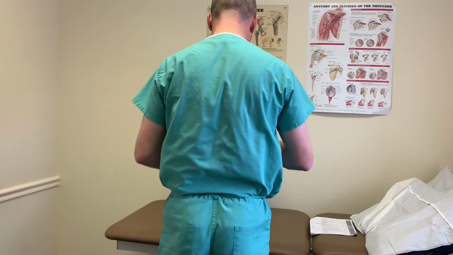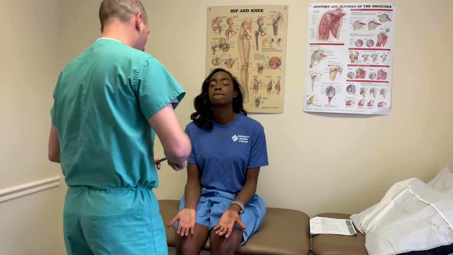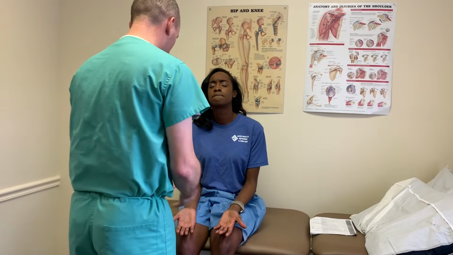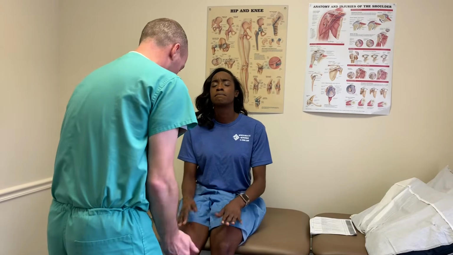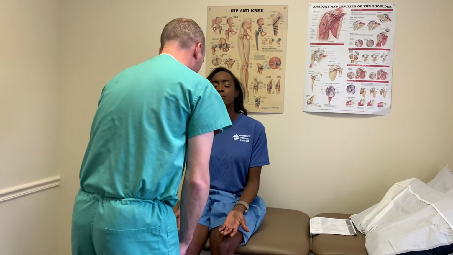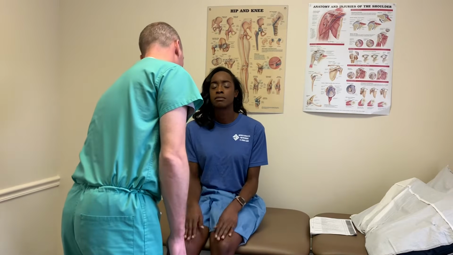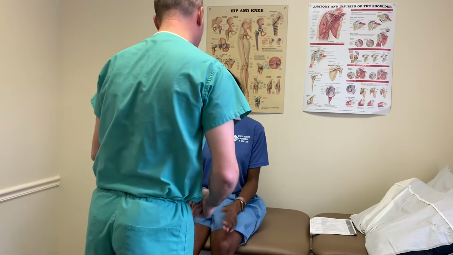Okay, and if you can, I want you to put your hands out just like you had them a moment ago on top of your knees. And very rapidly, I want you to alternate between supination and pronation. So like this. Just pat them as quickly as you can. All right, very good. Okay, and if you could just stand up for me.